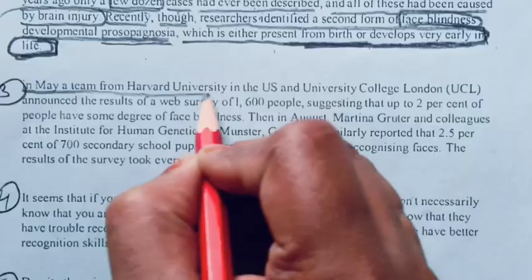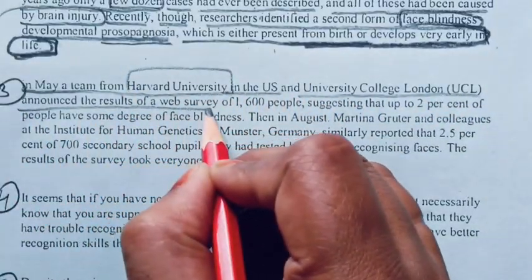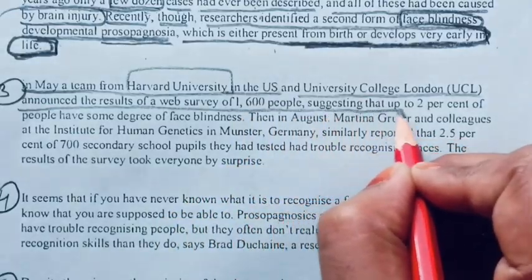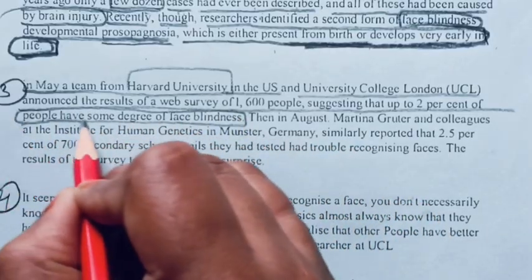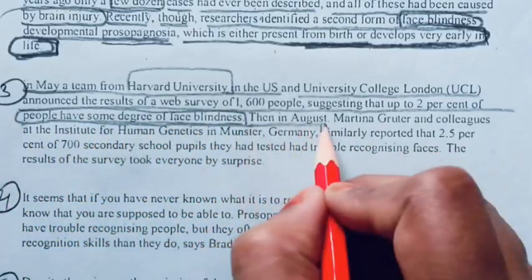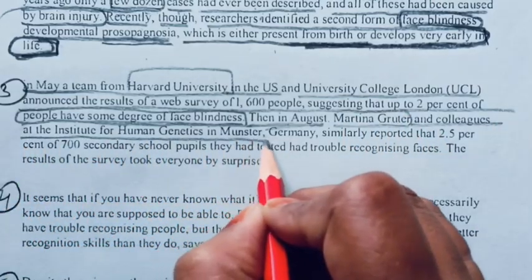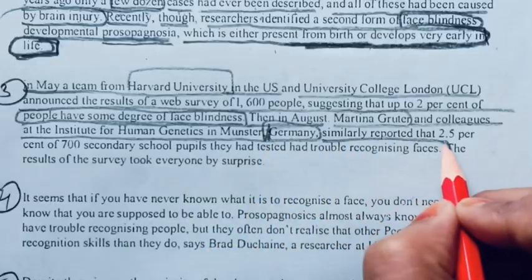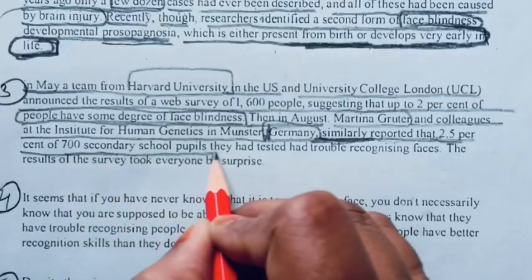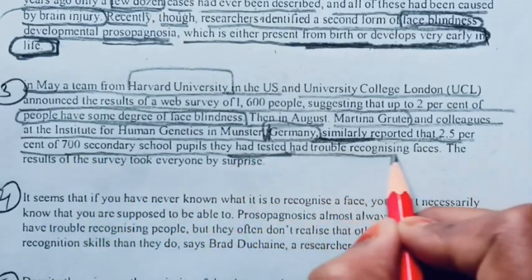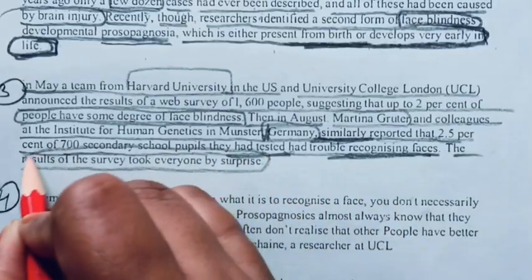In May, a team from Harvard University in the US and University College London announced the result of a web survey of 1600 people, suggesting that up to 2% of people have some degree of face blindness. Then in August, Martina Grutter and colleagues at the Institute of Human Genetics in Münster, Germany, similarly reported that 2.5% of 700 secondary school pupils they had tested had trouble recognizing faces. The result of the survey took everyone by surprise.